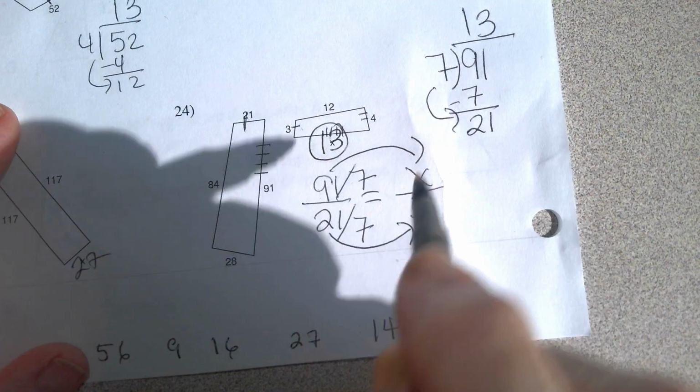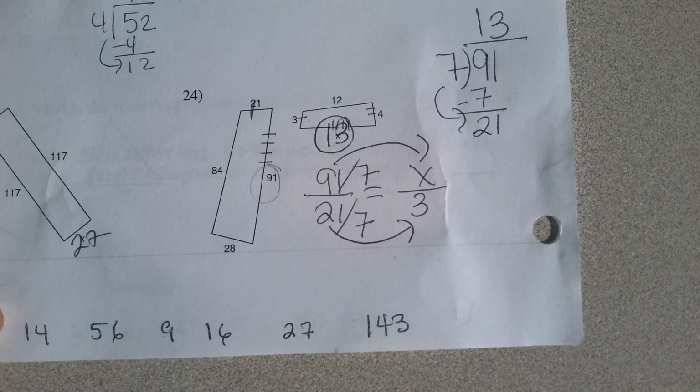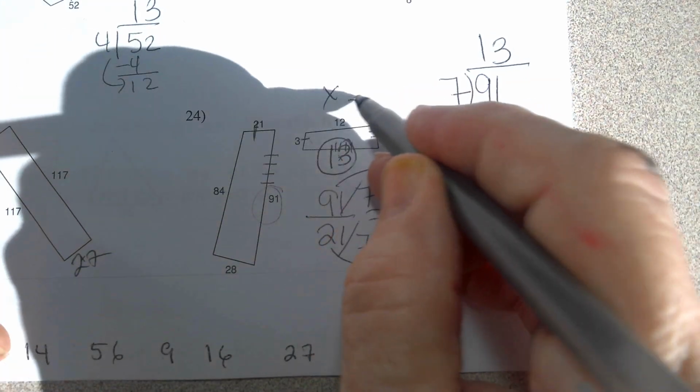And let's see if that looks reasonable. This is our longest side, and it corresponds to this longest side. And that's it. Our X is 13.